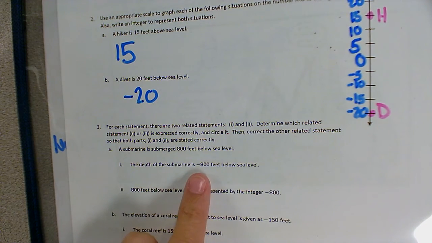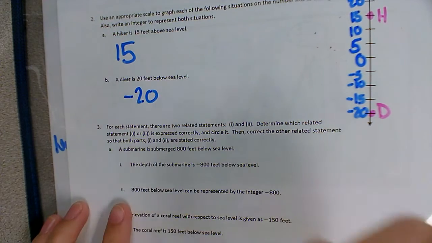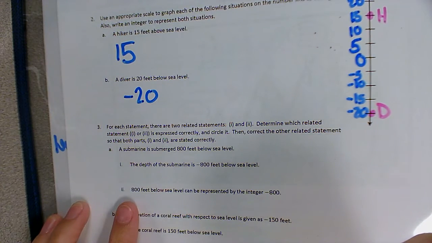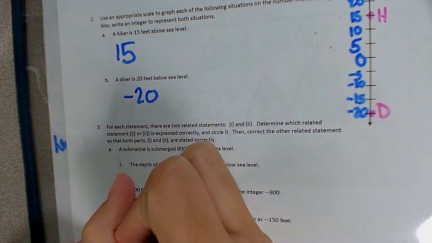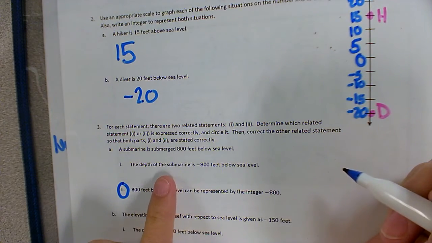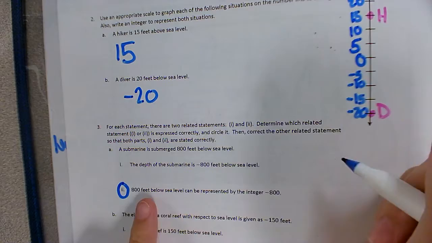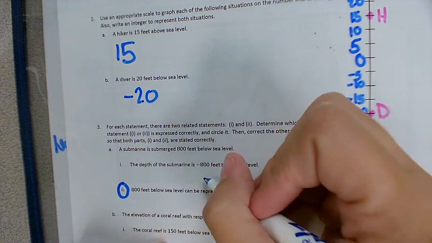When we talk about sea level, we wouldn't say negative 800 feet below sea level. That would cancel itself out and it would be 800 feet above sea level. So this one's not correct. But 800 feet below sea level can be represented by the integer negative 800 is correct. So we'll circle that one. And we're going to rewrite the first statement without the negative sign.